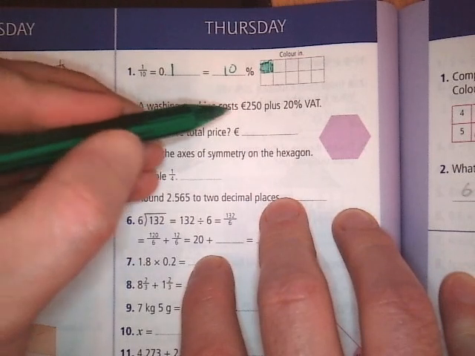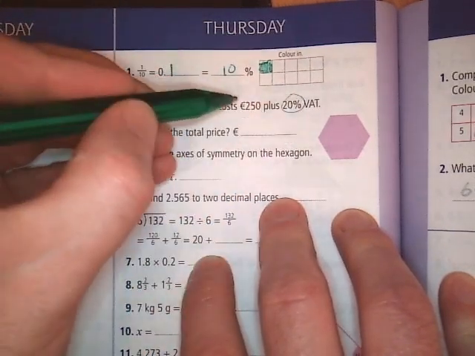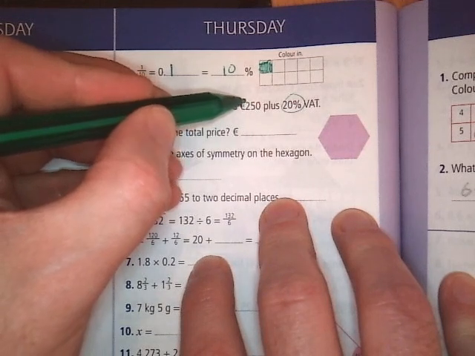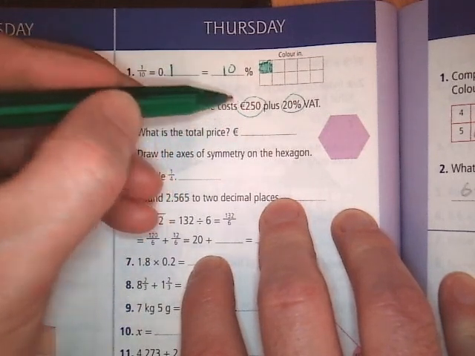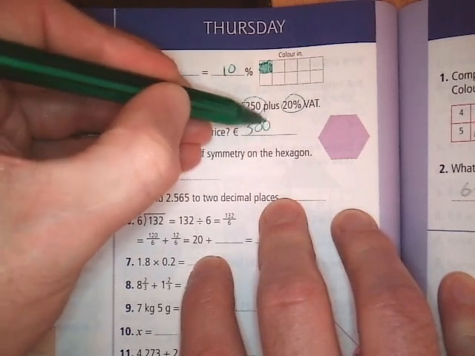Washing percent. A washing machine costs €250 plus 20% VAT. 20% is 1/5. 1/5 of 25 is 5, so 1/5 of 250 is €50. The total price now is going to be 250 plus 50, which is €300.